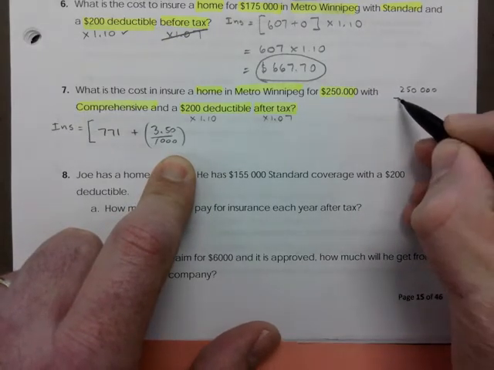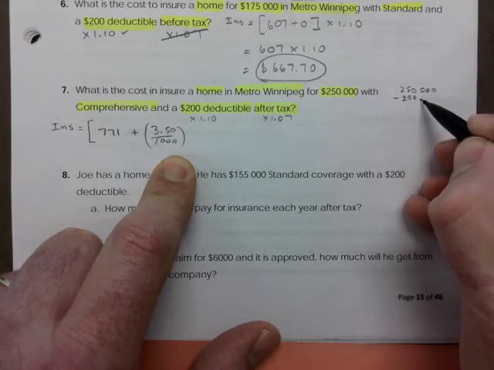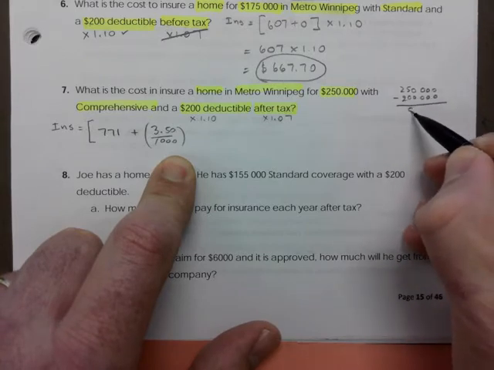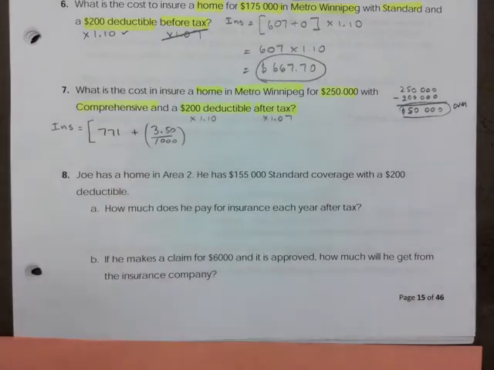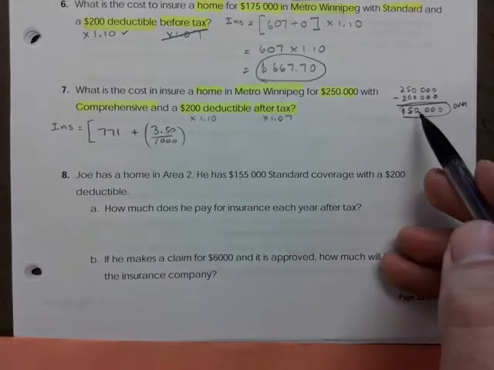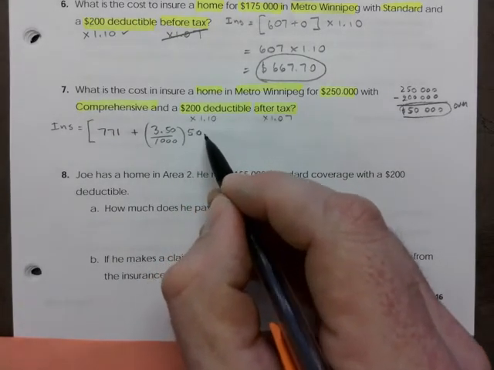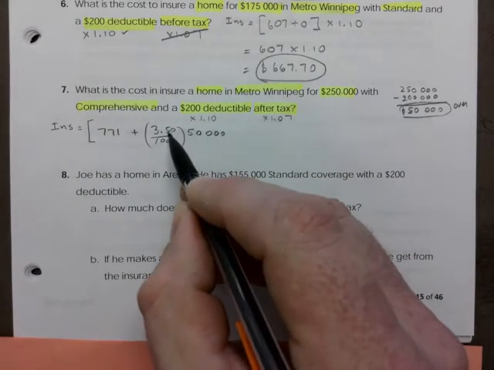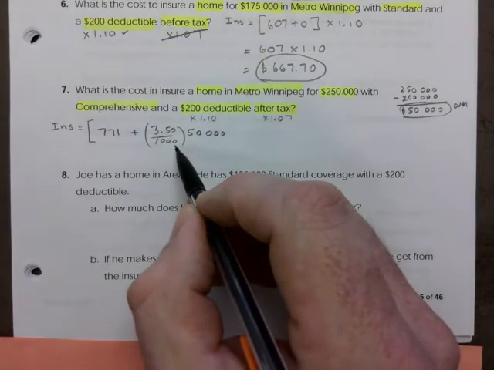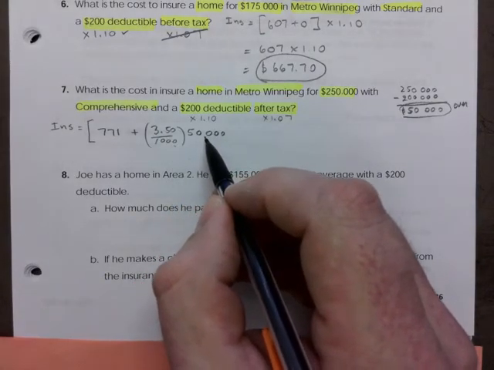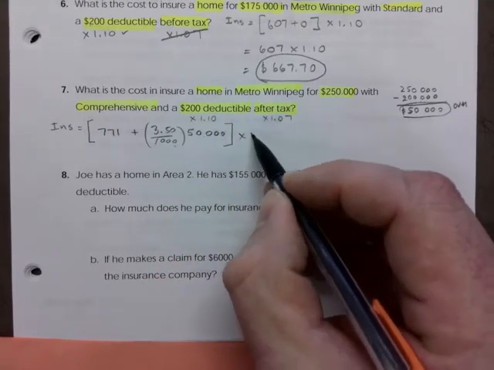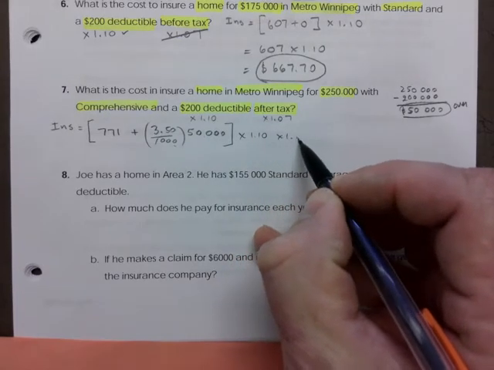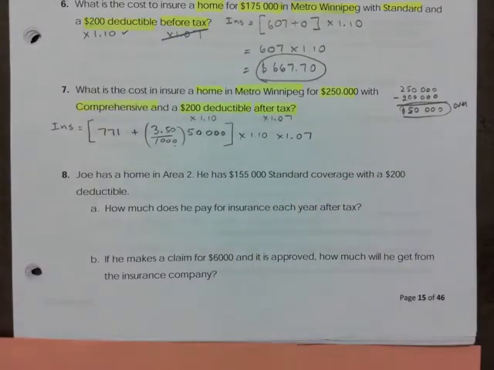250,000 minus 200,000, you're over by 50,000, right? Okay. So you need to take that 50,000 and multiply this by, because you're saying, hey, if I paid $350 for every $1,000, well, I need an extra $50,000 of coverage, right? So you multiply that. Close this times 1.10 times 1.07, right? You're going to multiply it by both.